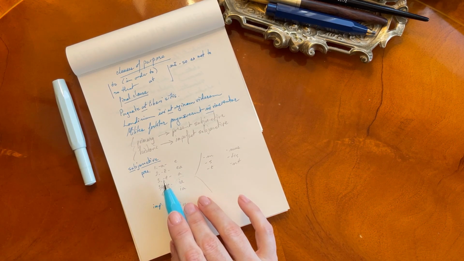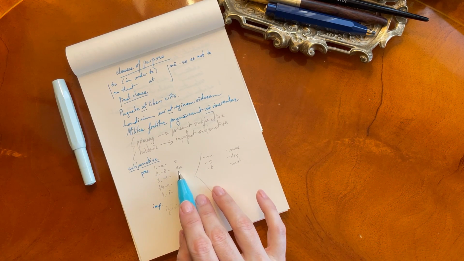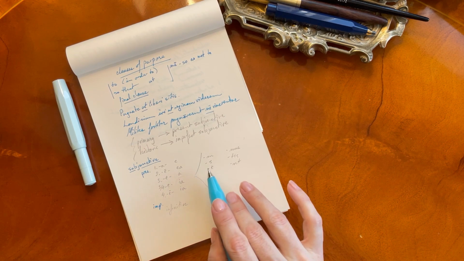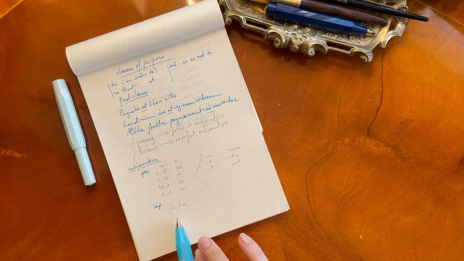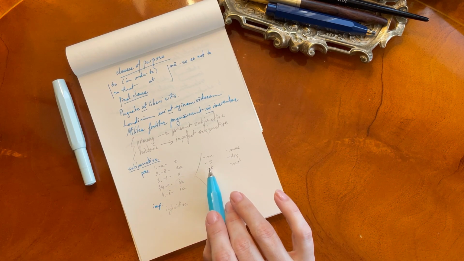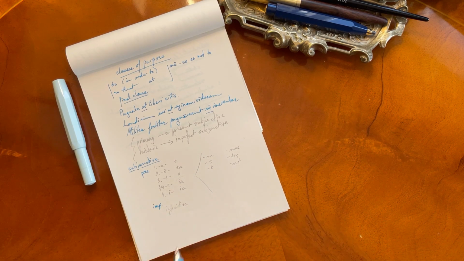And second conjugation, monere, we changed to monea, moneam, moneas, moneat. And the infinitive, monere, monerem, moneres, moneret. So you're starting to see a pattern there.